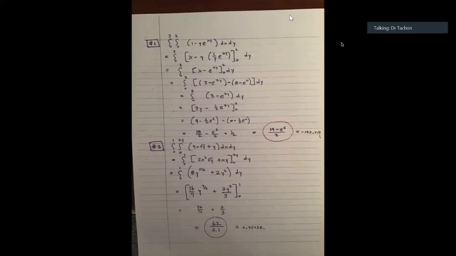This is what's posted. So number 1, it's just iterated double integrals. You just had to compute it. So 19 minus e to the 6th over 2. If you're into decimal approximations, I think I provided your decimals. So negative 192-ish for that one.